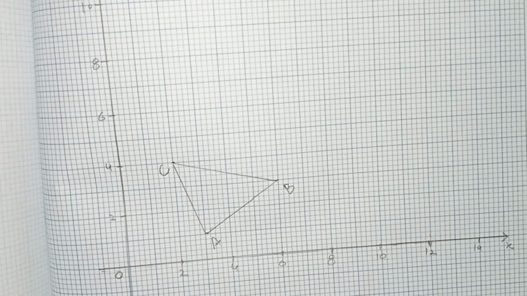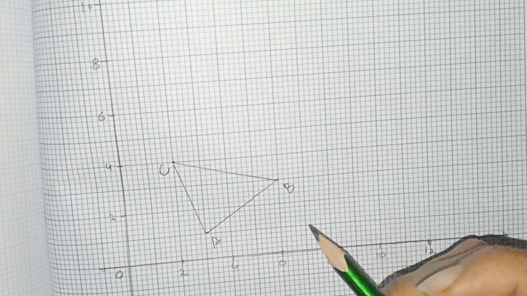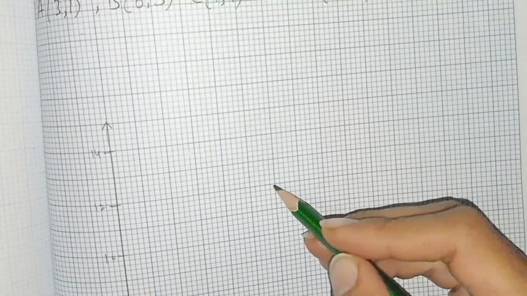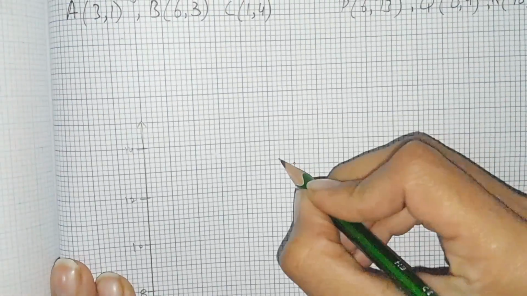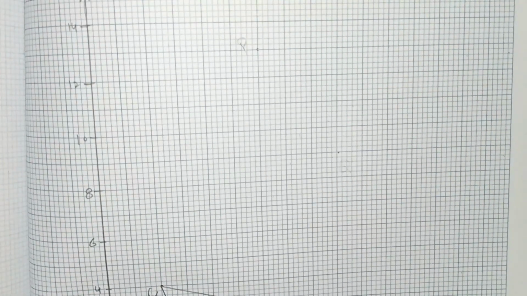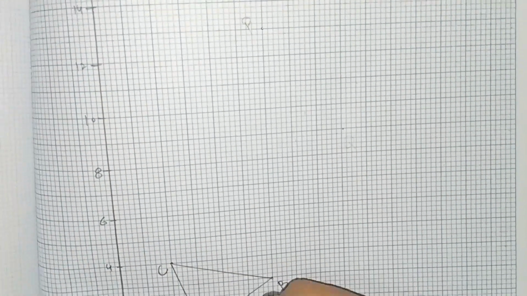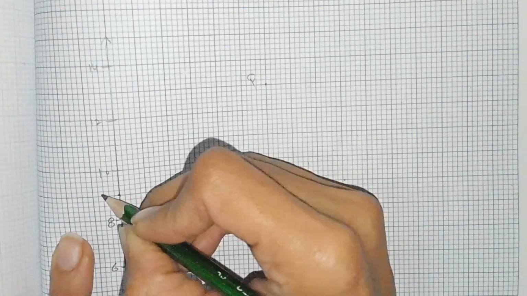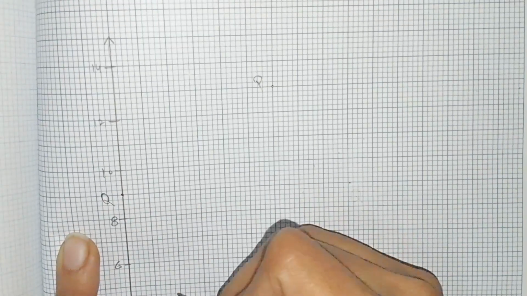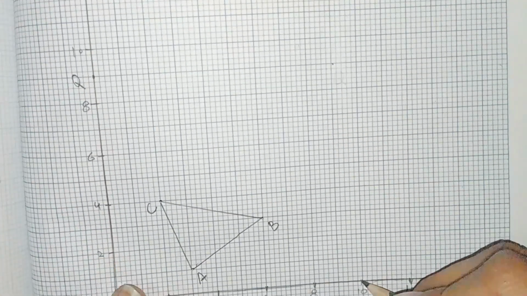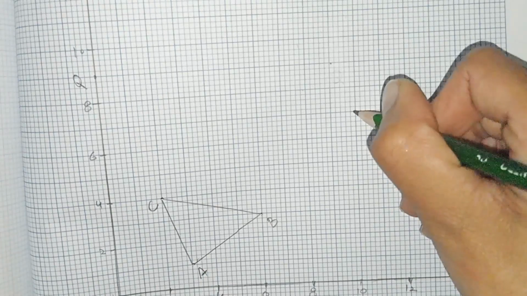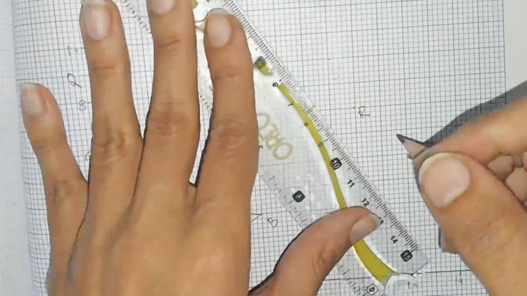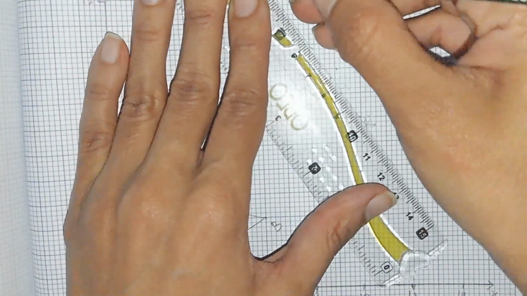And now we have to draw the image of this triangle, which is P, 6 and 13, 12 and 13. This is point P. Now students, the point Q is 0 and 9. 0 on the x-axis, and 9 on the y-axis. This is the point Q. Now R is 10 and 7. This is 10 and this one is 7. Yes, this is the point R. Now we join these points and make the image of the triangle ABC.